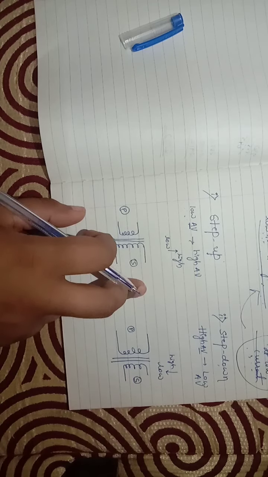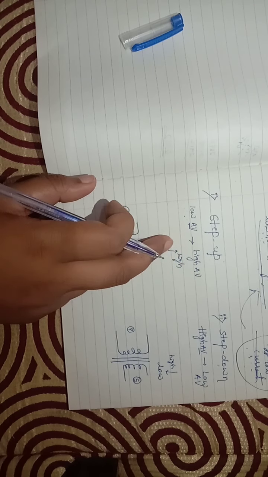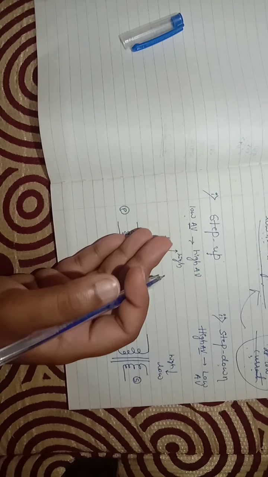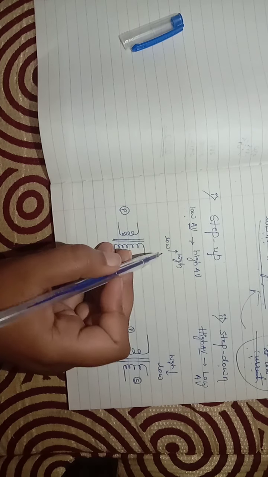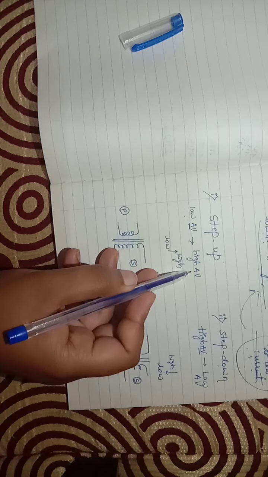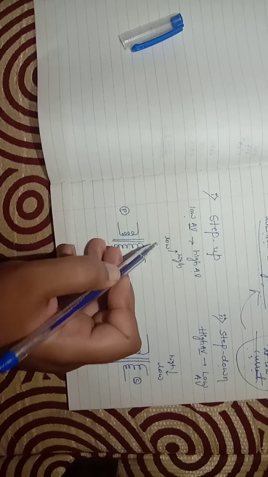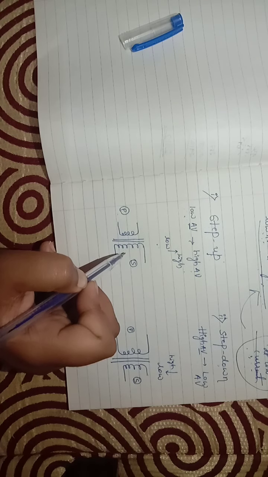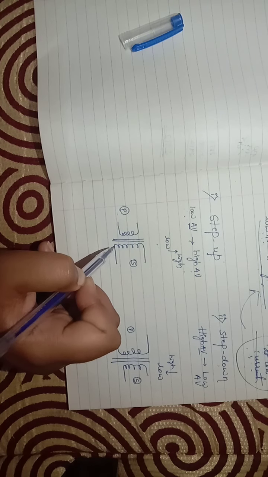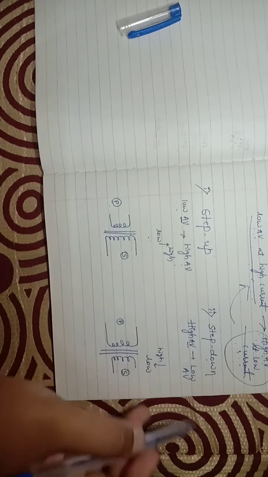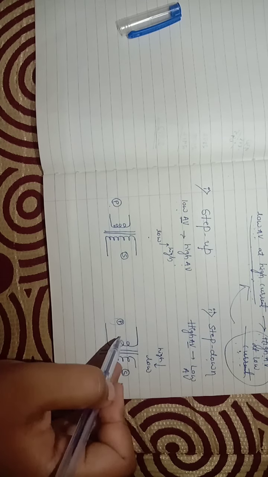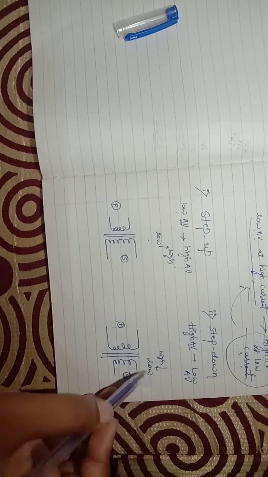Understood? In other words, what I can say is step up transformer gives us increased alternating voltage. Means what? It goes from low to high. Initially it was low, the output is high. Understood? In the step up transformer. But in the step down, initially it is high. Initially primary coil is high, but the output is low.